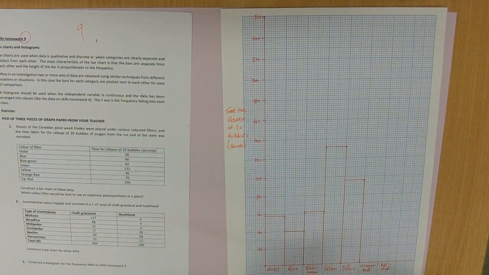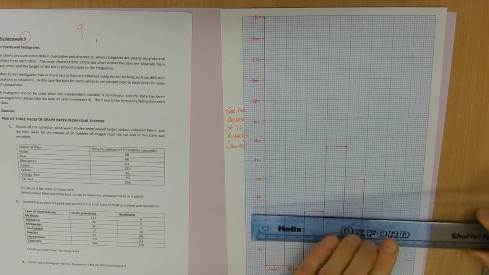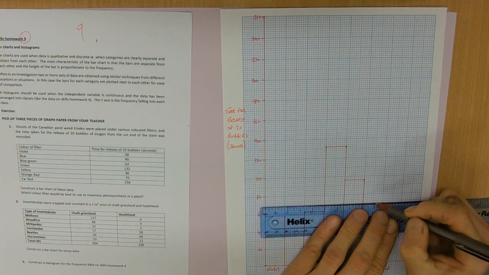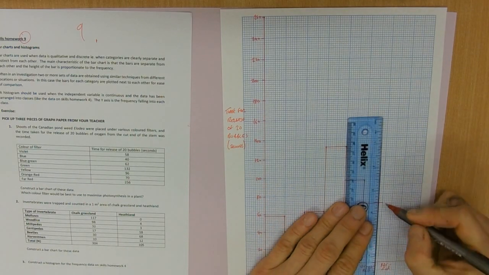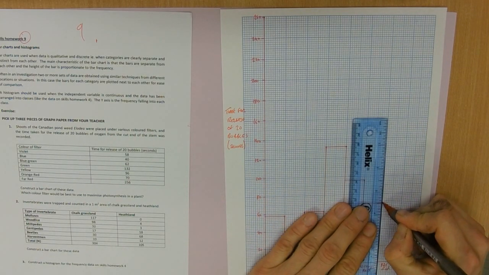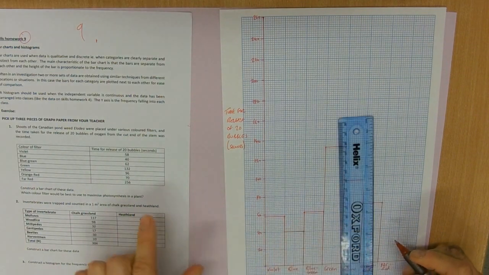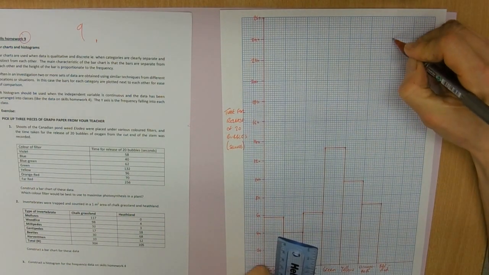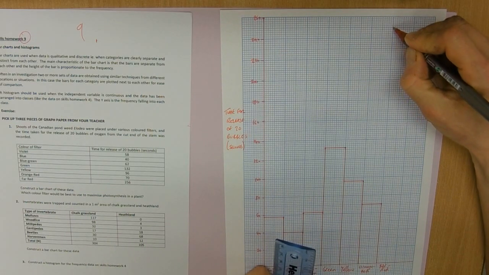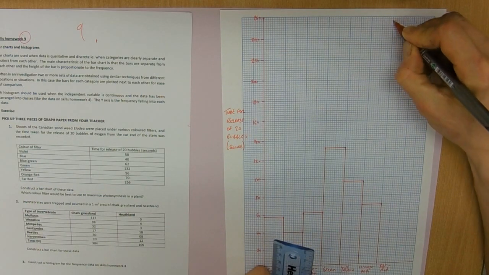So these are really easy to plot because I've just gone up in 20s. And the last one is 256. So 240, 250, 2, 4, 6.